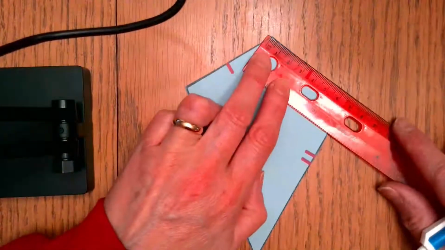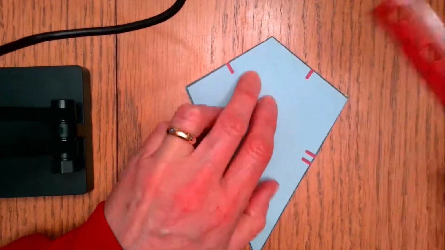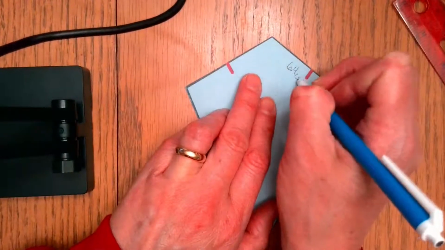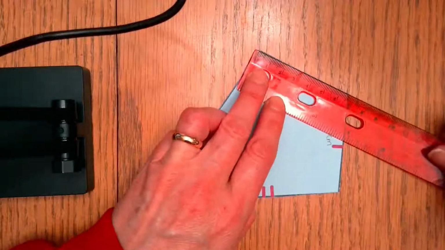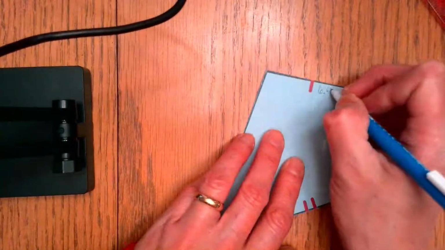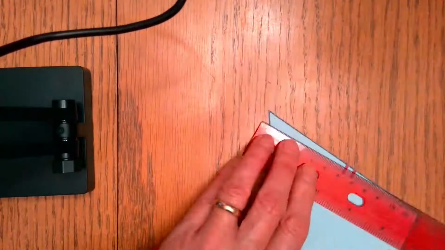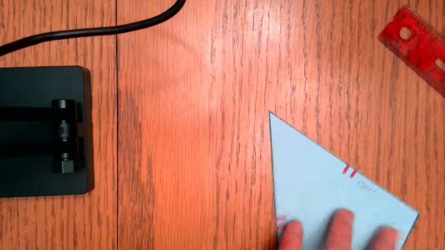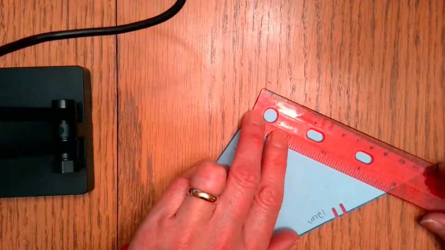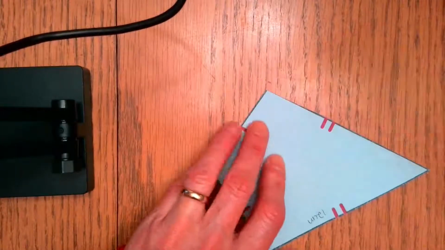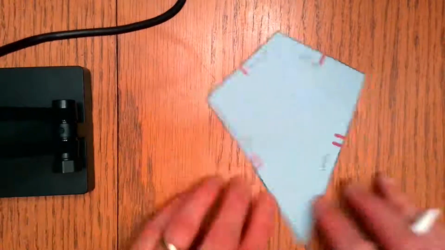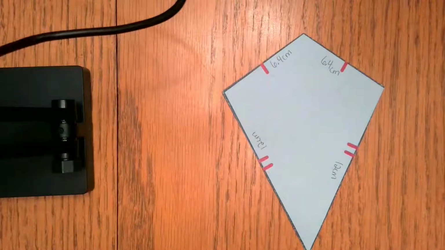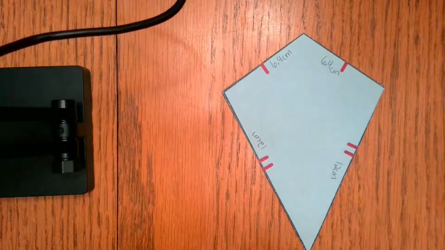If I check the length on this one, let's go to my centimeter side. I got 6.4 centimeters. And check the length on this one. I've got 6.4 centimeters. Now if I check the length of this one, I've got 12 centimeters. And let's double check this one. It should be 12. Yep, 12 centimeters. So that's what happens whenever you have a kite, you're going to have these consecutive sides having the same measure, but no sides are going to be parallel to each other.